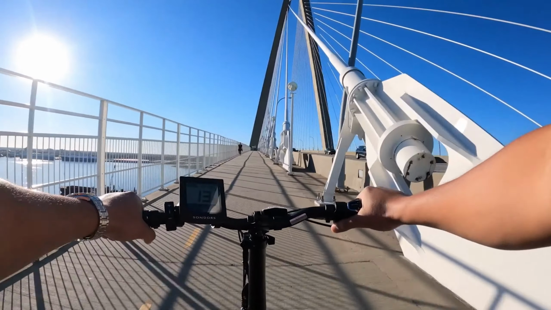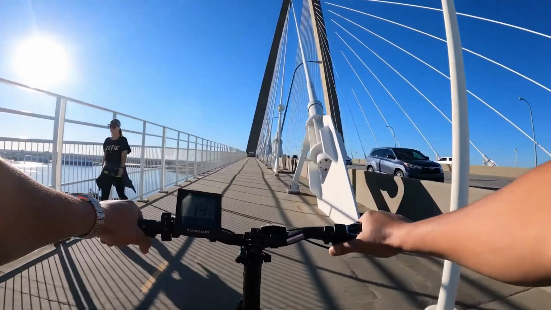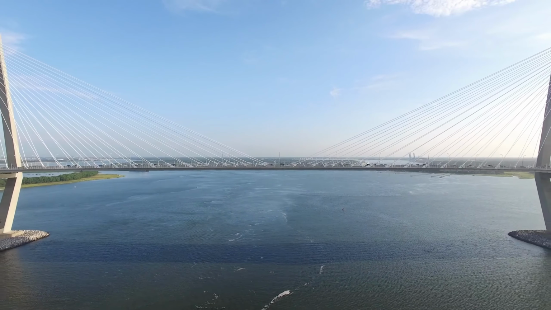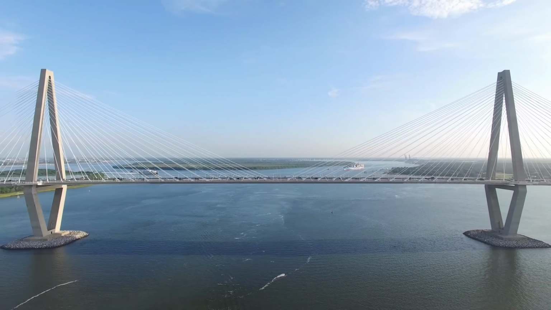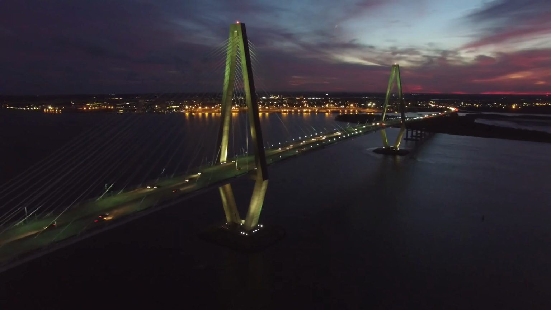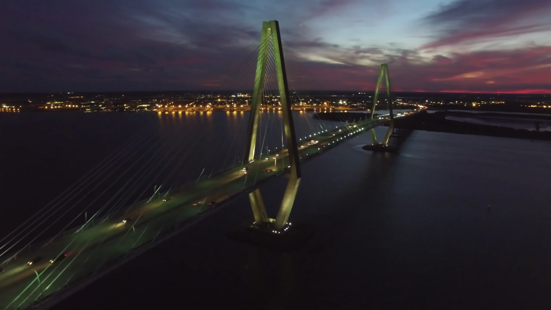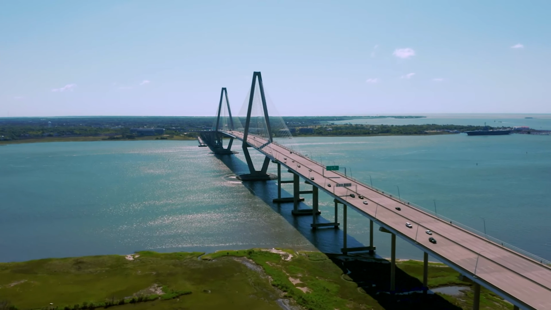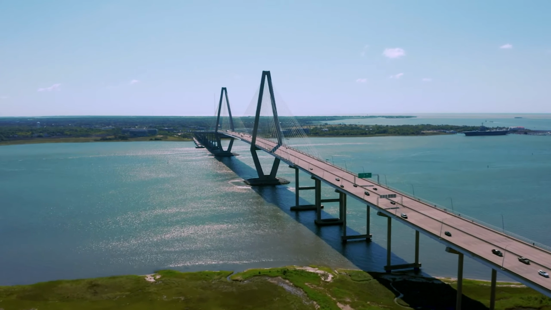So this is a cable-stayed bridge, like I said, and it spans about 1,500 feet. That's the main span where it spans over the channel. But the bridge as a whole, from where it leaves one bank of the river to where it touches down on the other, is about 13,000 feet, which is about 4 kilometers. So pretty impressive bridge. At the time that we designed it, it was the longest cable-stayed bridge in North America and I believe the Western Hemisphere.